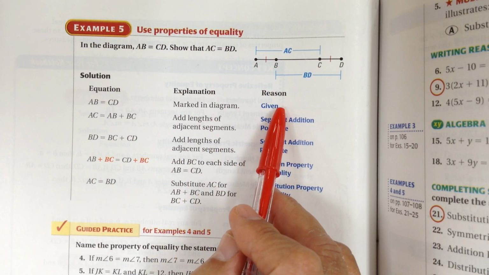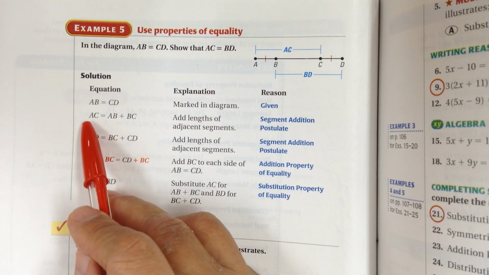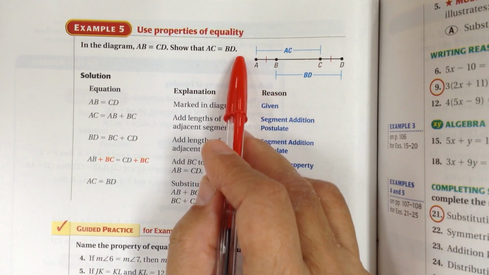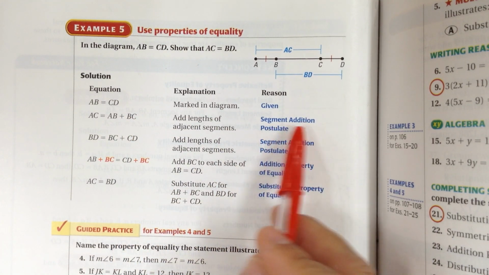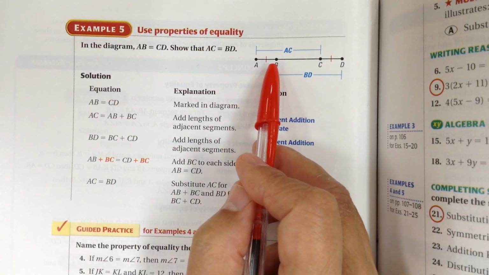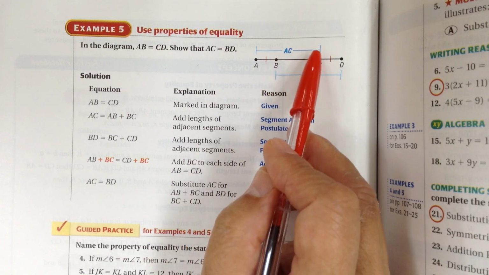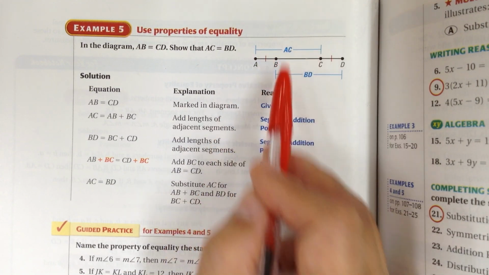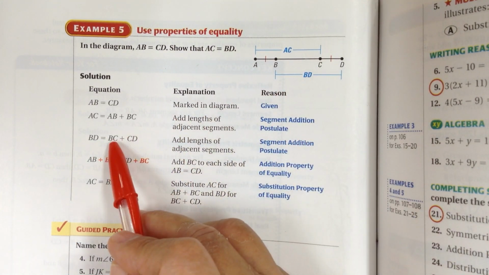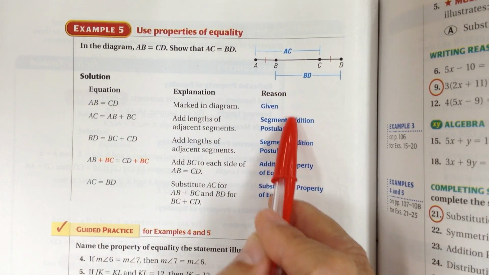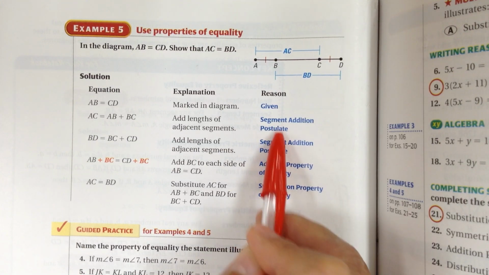The next thing is to write AC. Look at AC equals AB plus BC. That's the segment addition postulate, right? Again, segment addition means you've got the first part plus the second part equals the sum, or the whole thing. And then you have BD equals BC plus CD. Again, the same thing, segment addition, okay?